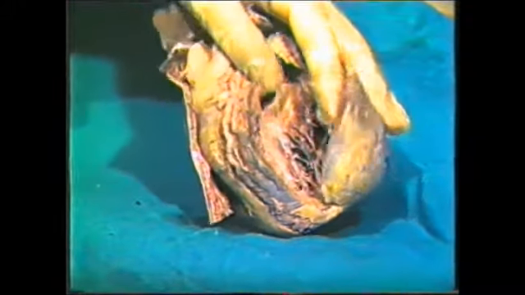This is the cavity of the left ventricle. Its upper part is fibrous and is called the aortic vestibule. Notice that the interventricular septum is bulging towards the right ventricle. It lies obliquely so that the right ventricle lies in front and to the right of the left ventricle.